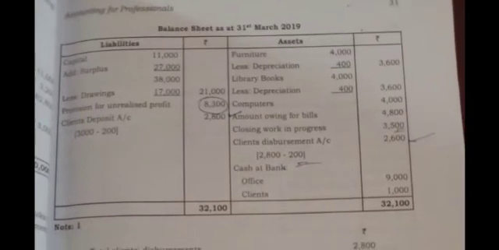Under this balance sheet, the title should be balance sheet as at 31st March 2019. On the right hand side you are familiar with furniture, right? Out of 4,000, deduct depreciation amount 400, and the outer column should be 3,600. In library books also 3,600. Computers 4,000. Amount owing for bills, that is in the trial balance, 4,800. As usual, closing work in progress should also be shown on the asset side, that is 3,500. Client disbursement amount is 2,800. Out of that, in the adjustment there is 200 rupees, you deduct that 200 rupees and we put 2,600 in the amount column. Then cash at bank, office and clients, is 9,000 and 1,000 respectively.